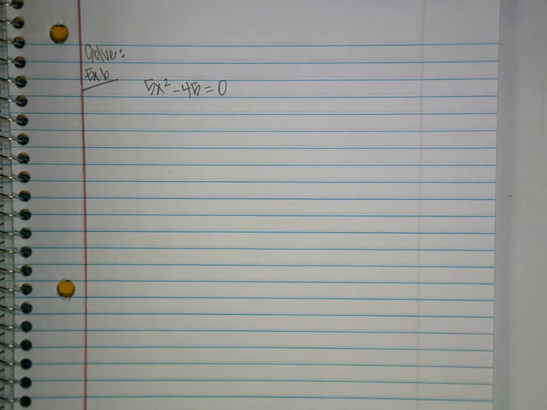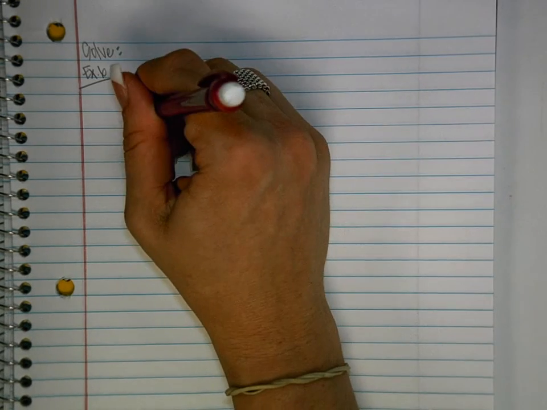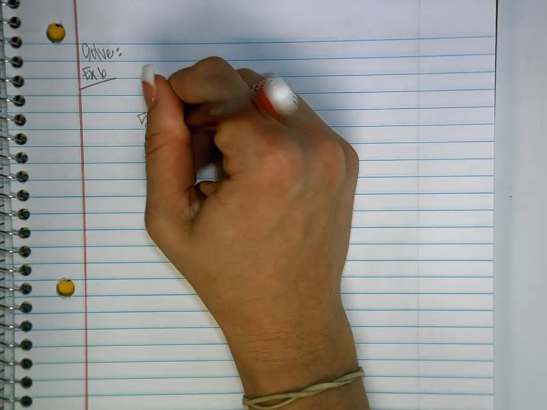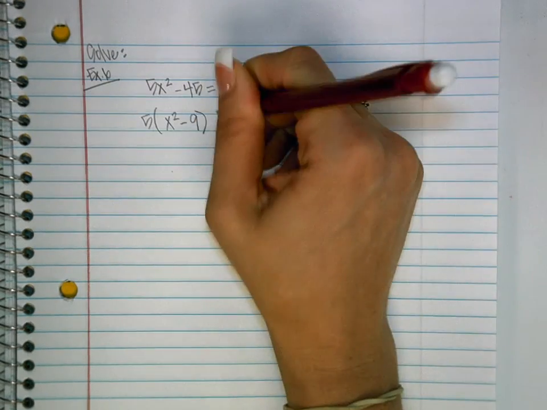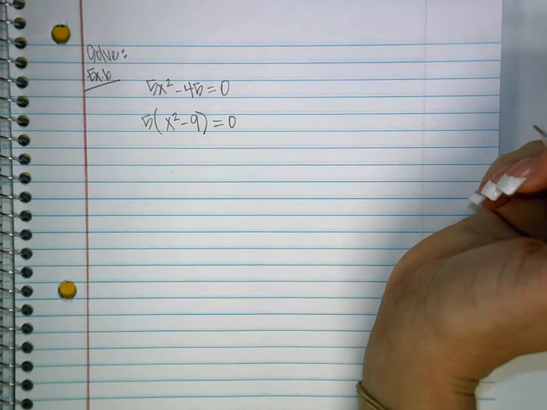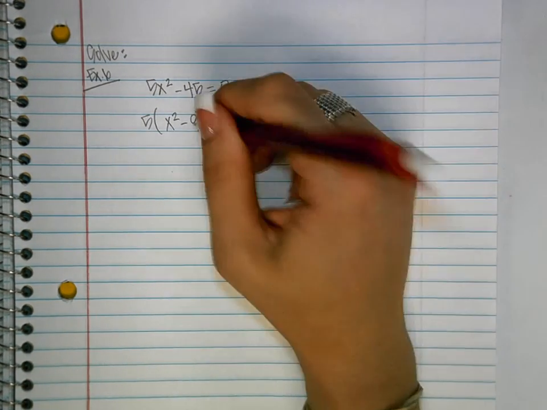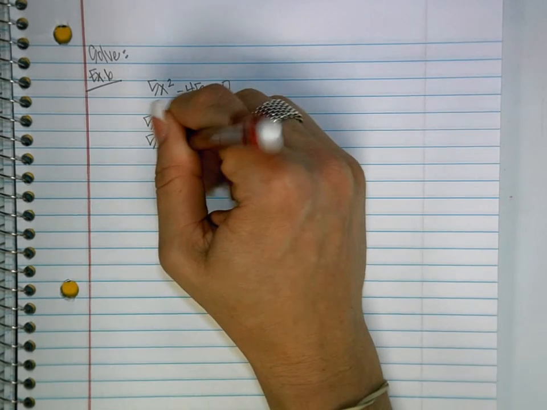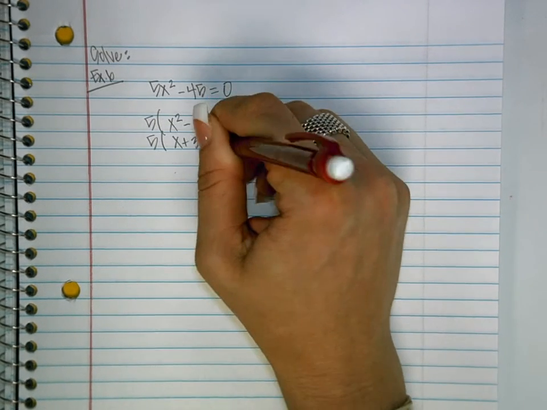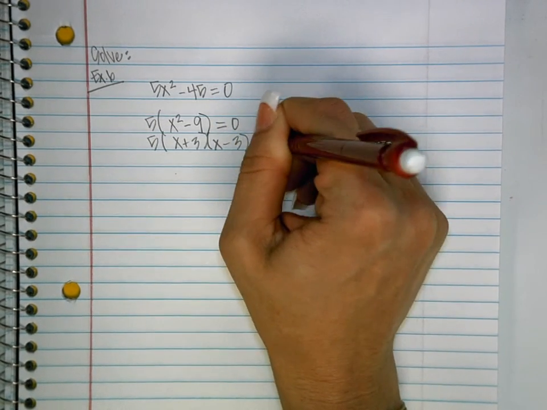Now this one's already set equal to 0, so I can factor. How can I factor this? GCF, right. Take out a 5. Left behind would be x squared minus 9 equals 0. I can factor again. X squared minus 9 breaks down to be x plus 3, and x minus 3 equals 0.